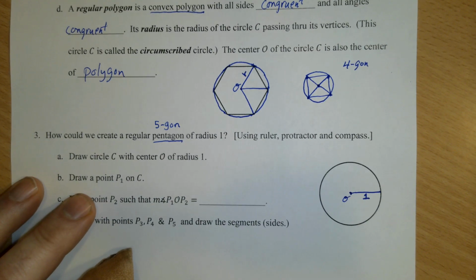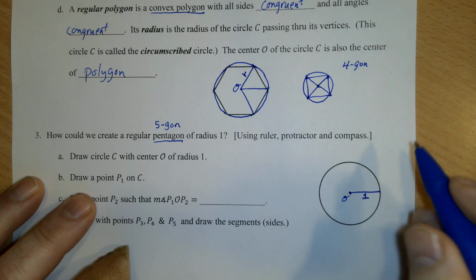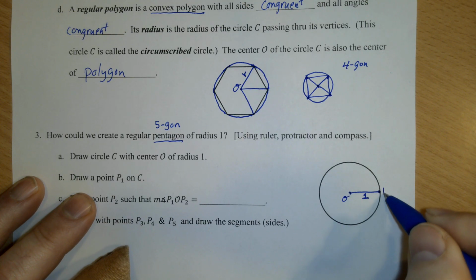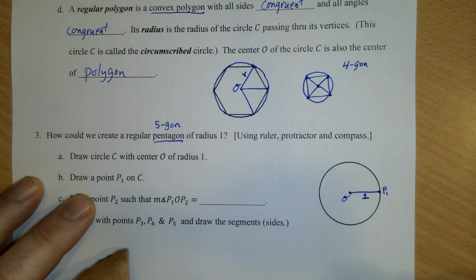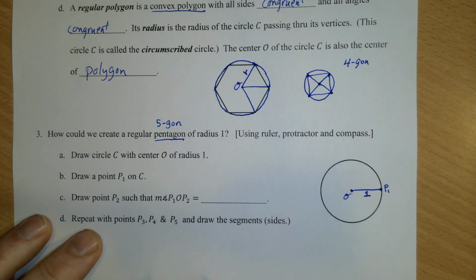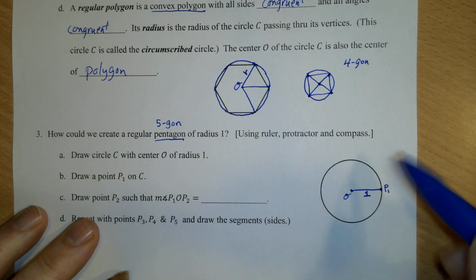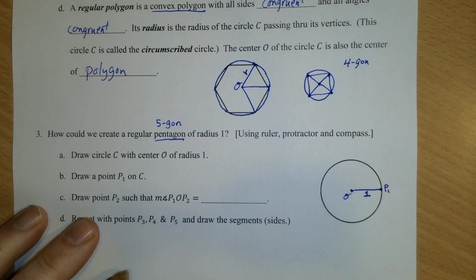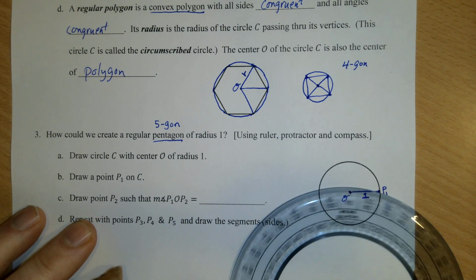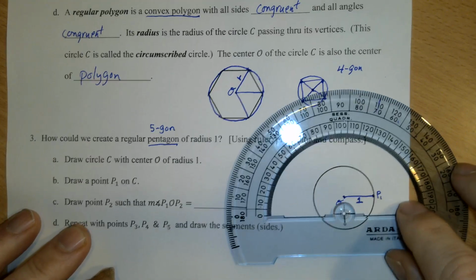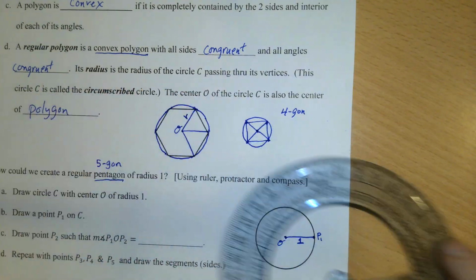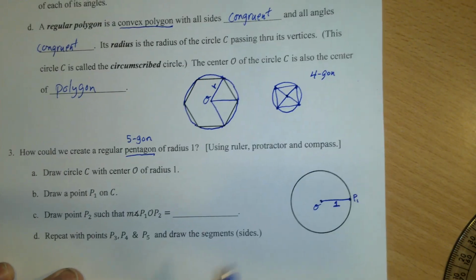Draw a point P1 on the circle. I guess I already did that. This is going to be my P1. And then I draw the radius from O to P1. Now I need to draw P2. Where am I going to put P2? Well, here's where I need my protractor to mark off. Well, let's see. What do I need to mark off?